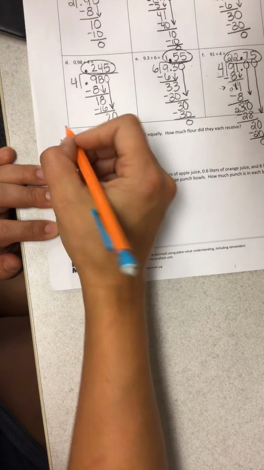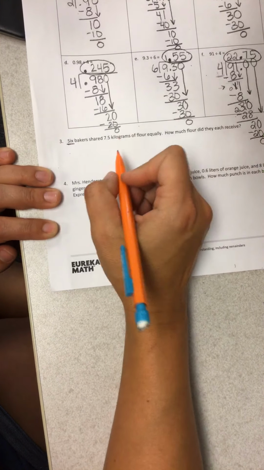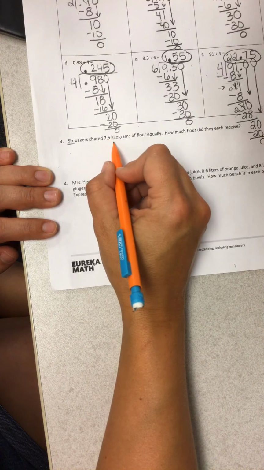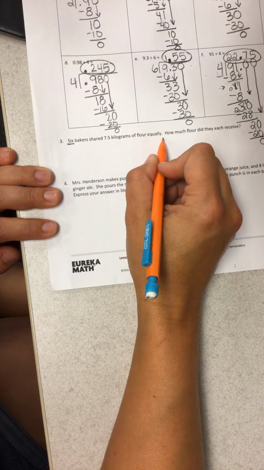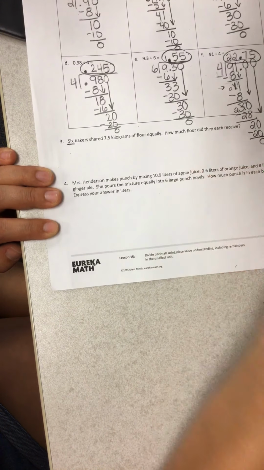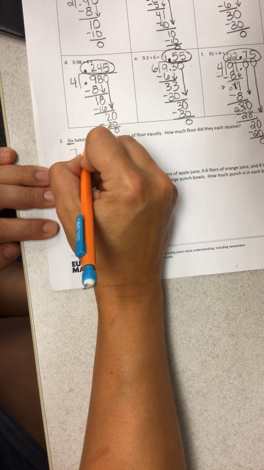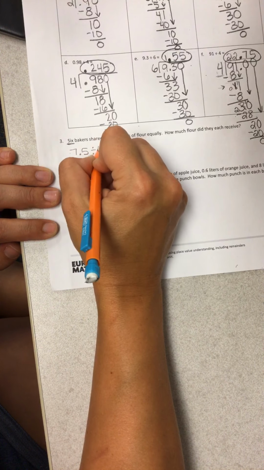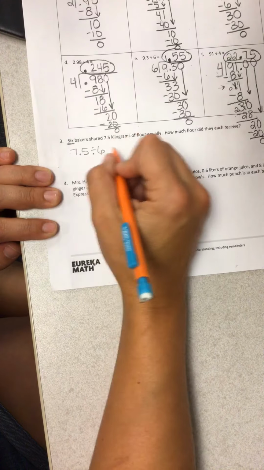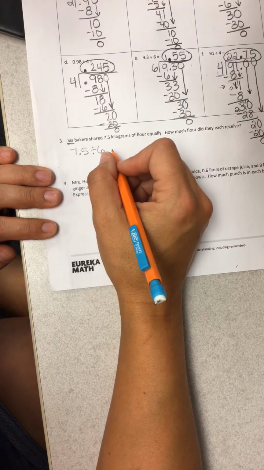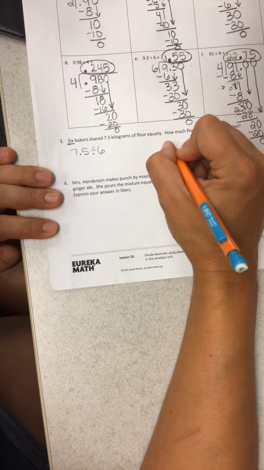So this says 6 bakers shared 7.5 or 7 5/10 kilograms of flour equally. How much flour did they each receive? So I'm going to take 7 5/10 and I'm going to divide it by 6. So when I see it this way, of course, that's going to be just way too difficult for me to try to figure out in my head or anything like that.